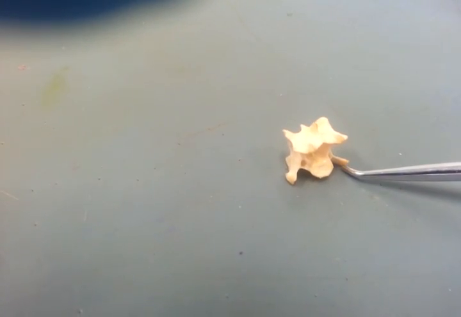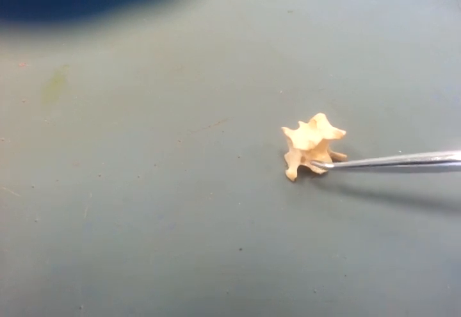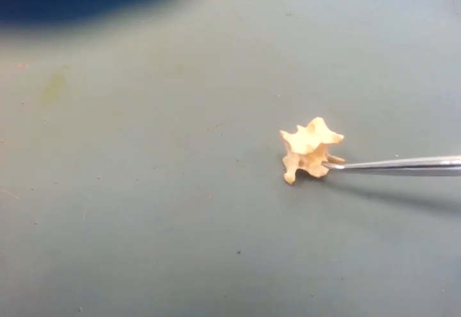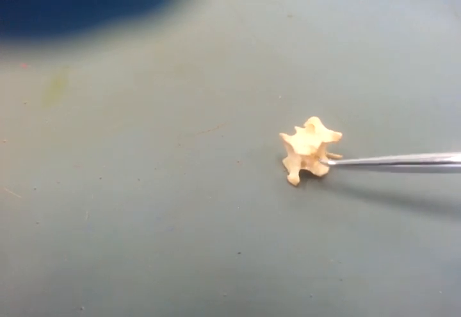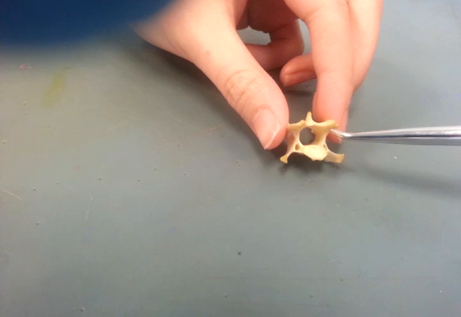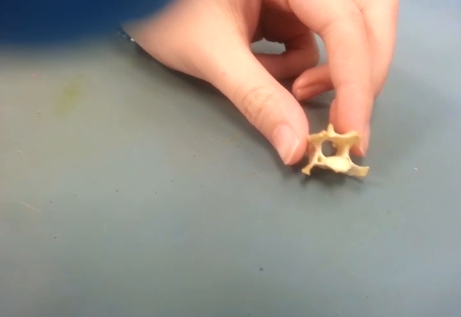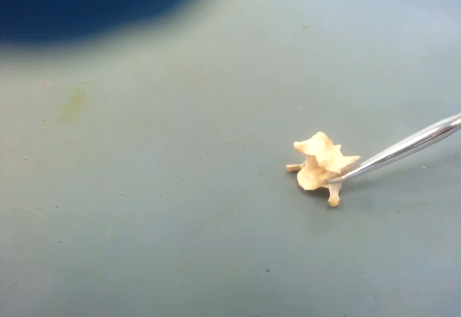Transverse process. Transverse foramen in there. Neural canal as before. And then this area here is the lamina. And the pedicle is the space on the side.